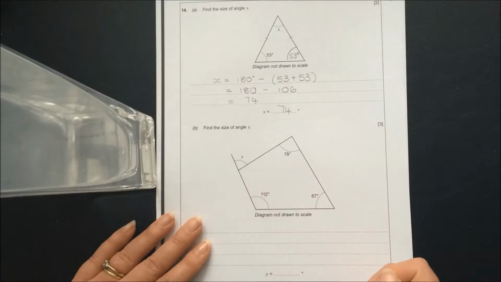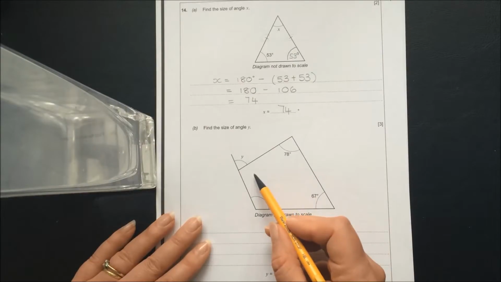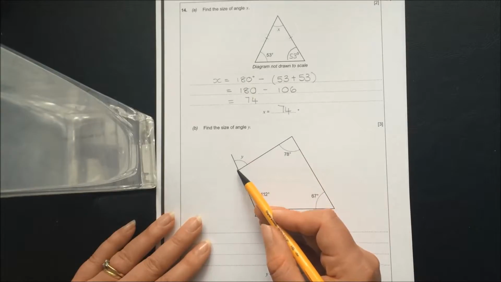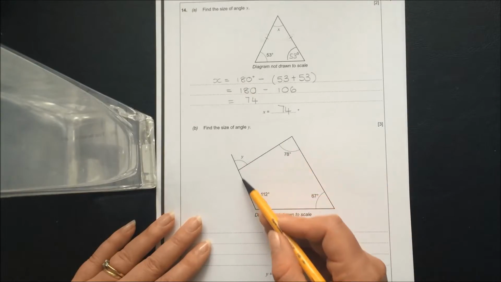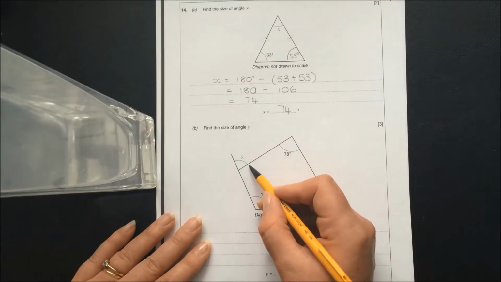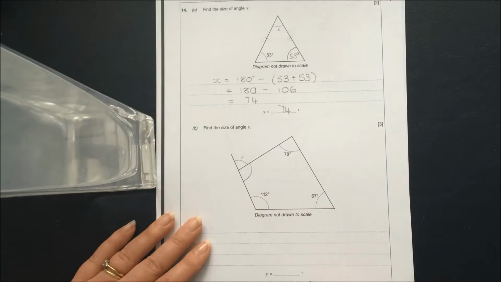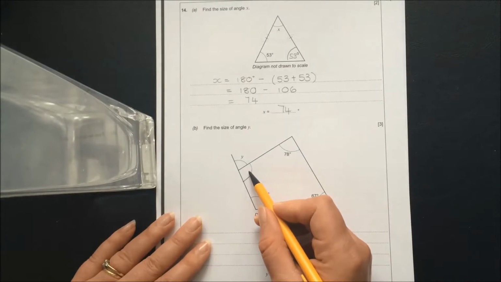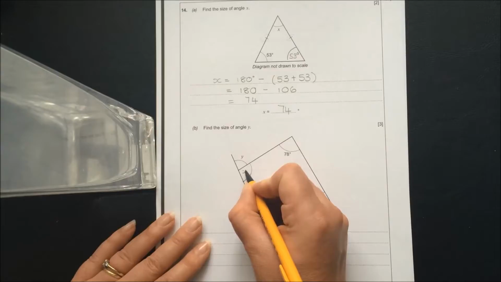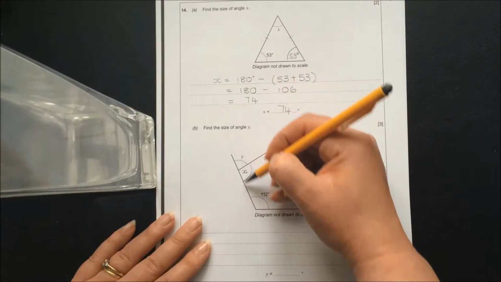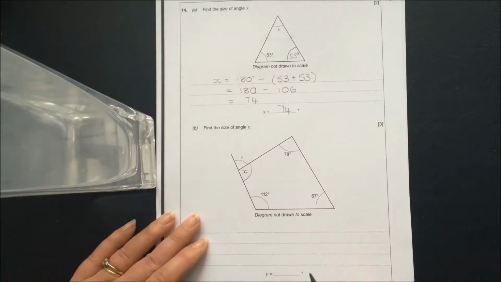Find the size of angle y. Okay, we can find the size of angle y when we look at this shape that we've got here. We've got a quadrilateral, a four-sided shape. So these angles inside, including this one here, should total 360 degrees. Okay, and then I can use, when I know this one, I'm going to call it x, I know that x and y will total 180 because they're on a straight line.